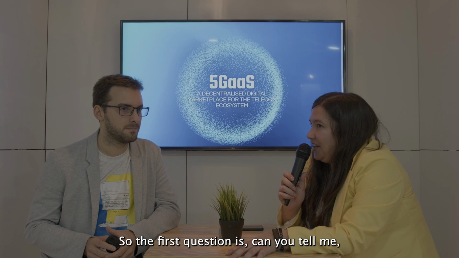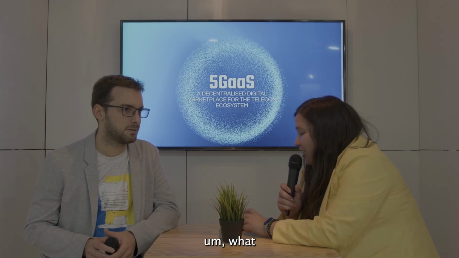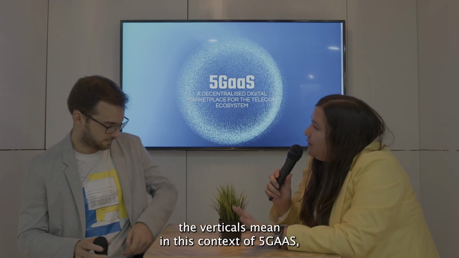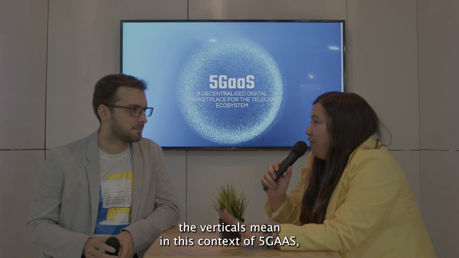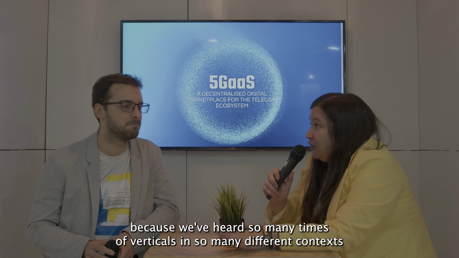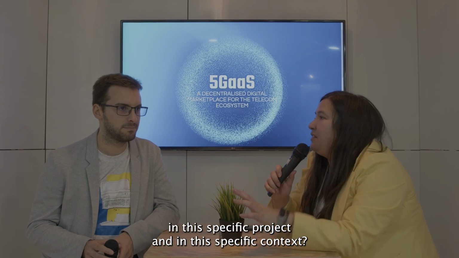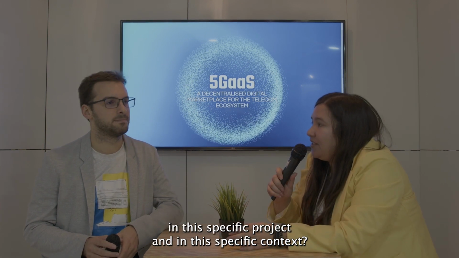So the first question is, can you tell me what the verticals mean in this context of 5GAS? Because we've heard so many times of verticals in so many different contexts that I believe it's important to understand exactly what it means in this specific project and in this specific context.